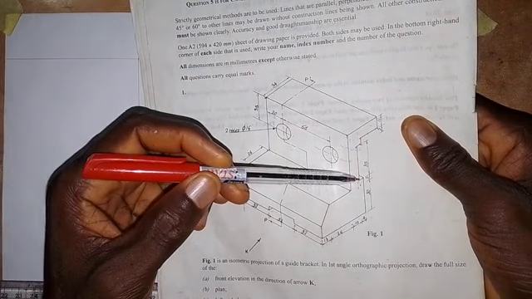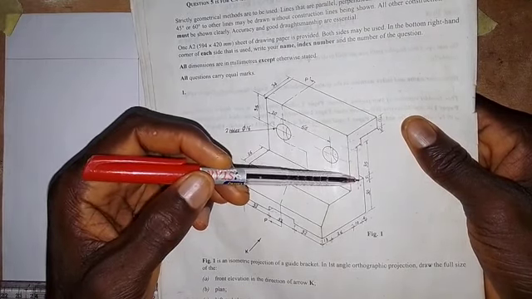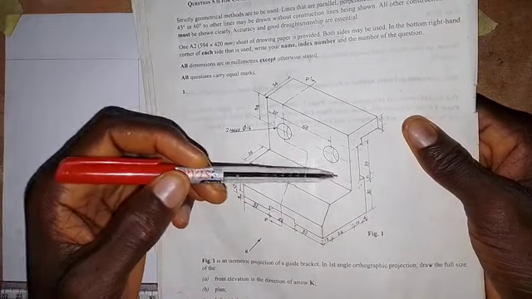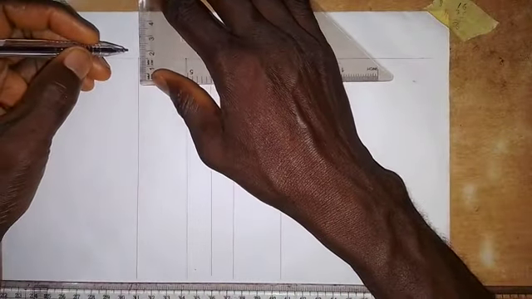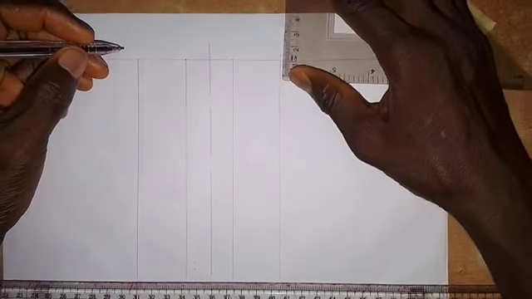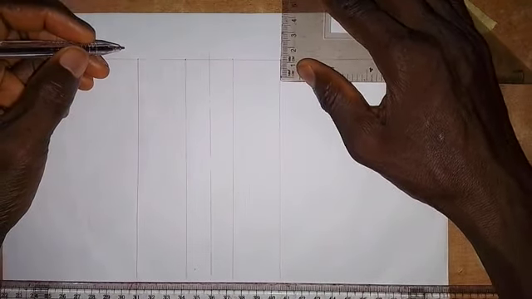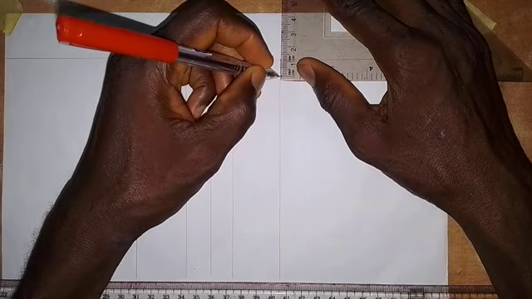And also there is a line at this point: after taking 35 from here to here, we have a line here that cannot be seen in the front elevation. So let's take those measurements. You take 11 millimeters. Let me take it on this side. This is 11 millimeters here, like this.